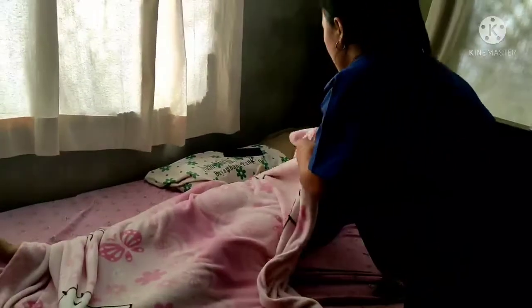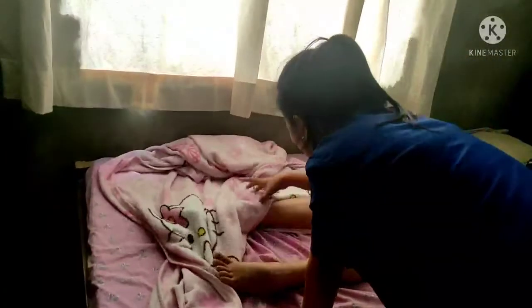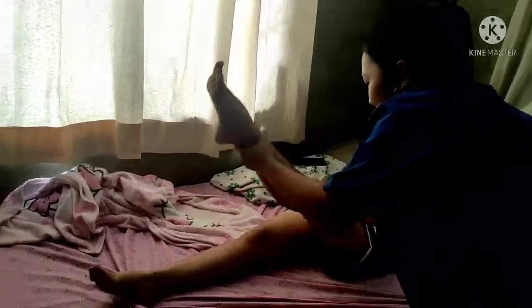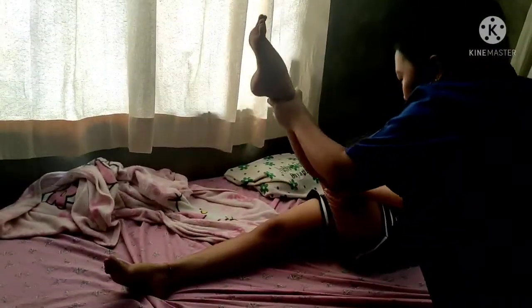Now, let's move forward to the hip and knee of the patient. Remove the top linen of the patient and do a flexion by holding the lower extremities at the hip, lifting the leg. Extension, flexion, extension, returning it back to the original position.